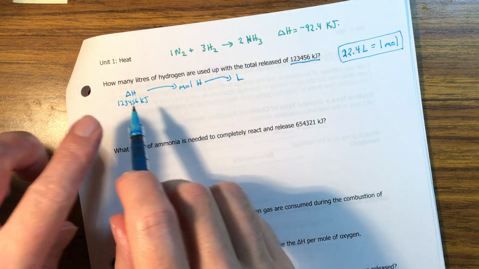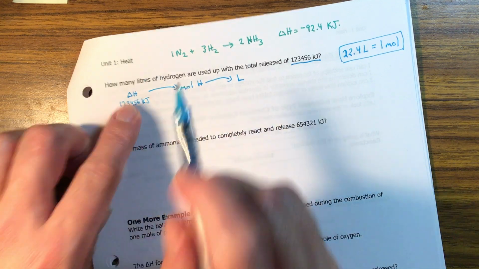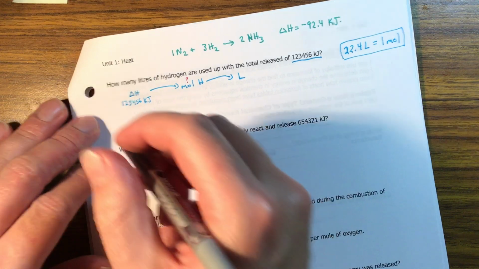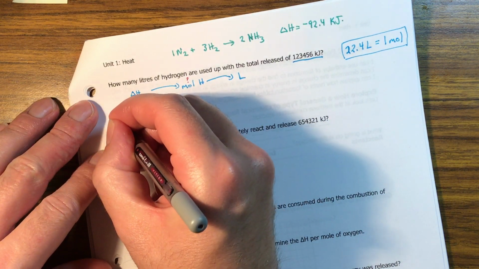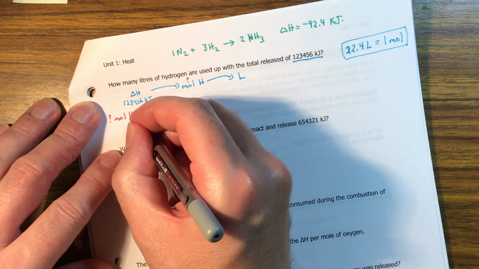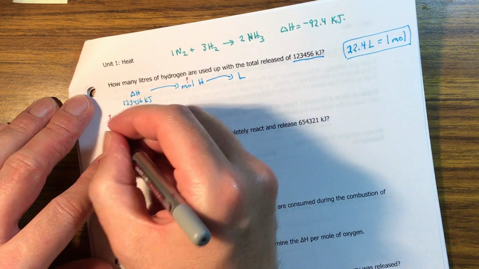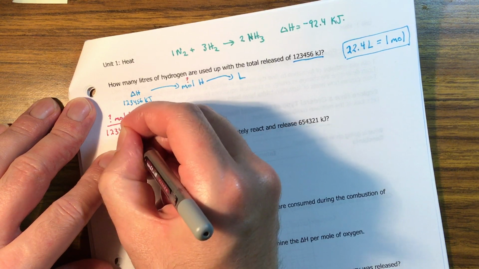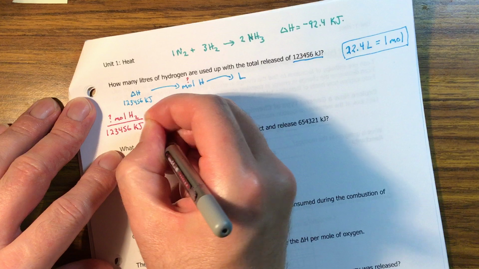All right, so first thing, we need to go from here to here. We can do that in red. So we're figuring out the moles. So I do it right. How many moles of H2 will I use to produce 123,456 kilojoules?